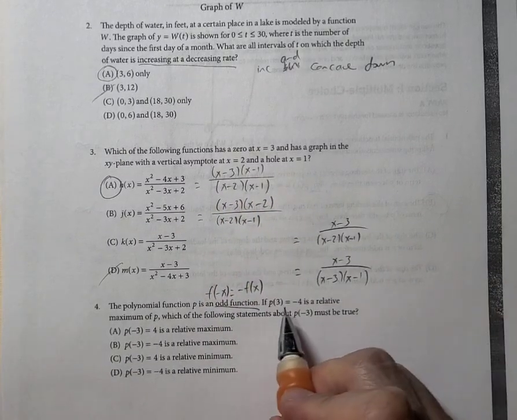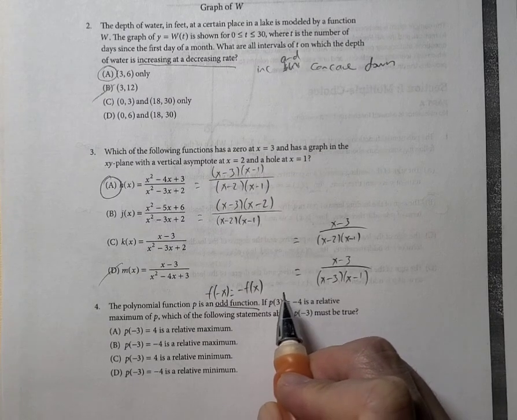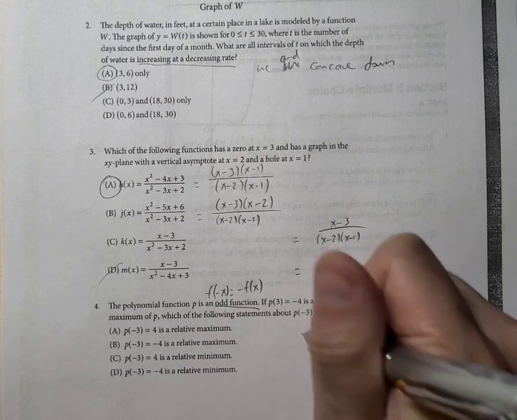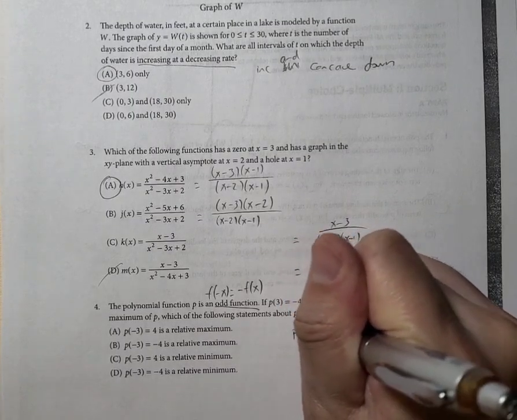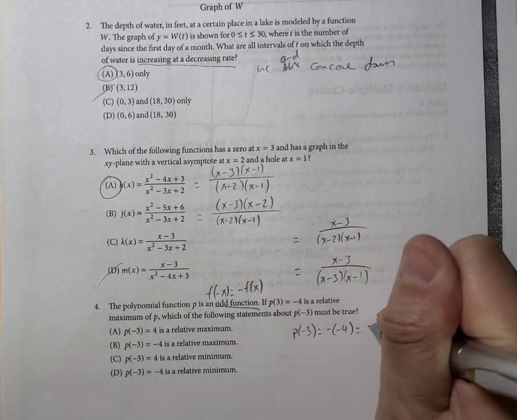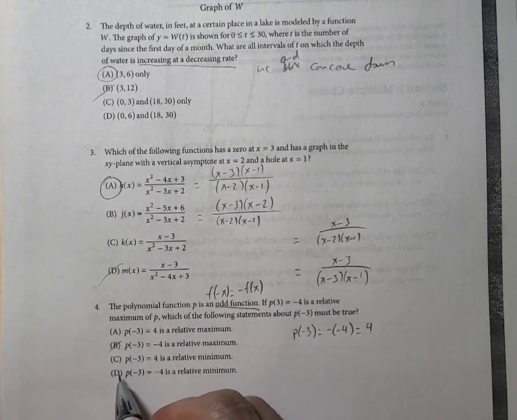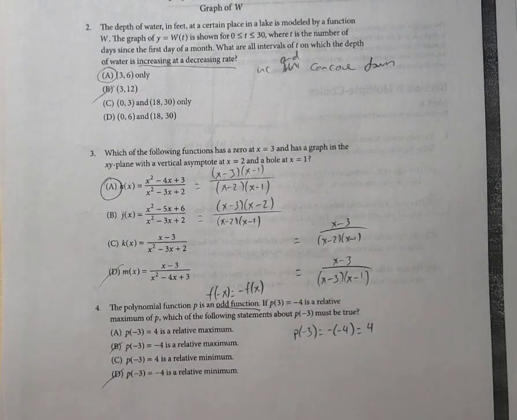So when we have P of 3 is negative 4, then using this definition, P of negative 3 should be negative of negative 4, which is positive 4. So we can eliminate B and D already.